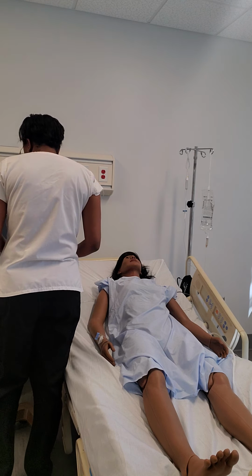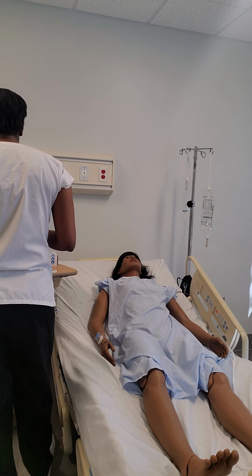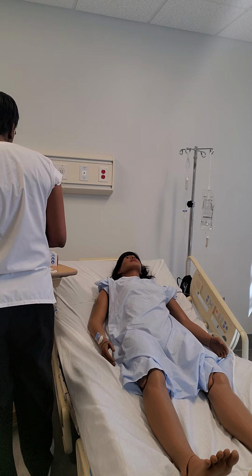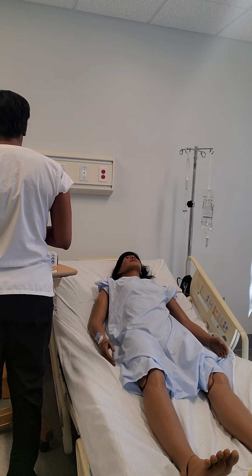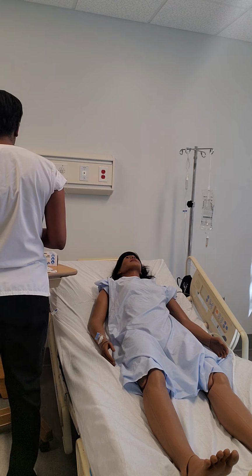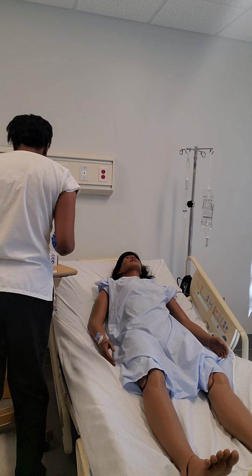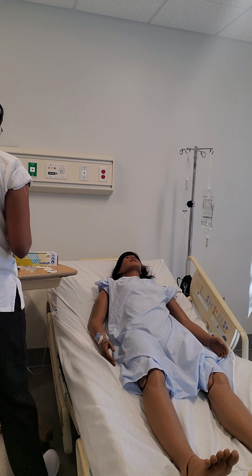So, with my medication, it is labetalol. What was ordered was 20 milligrams IV push. What the vial was given was 5 milligrams. So when I do my calculations, I would give the patient 4 milliliters to make sure that I'm doing that properly.